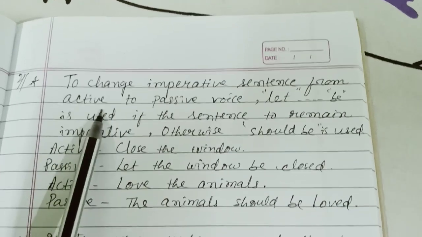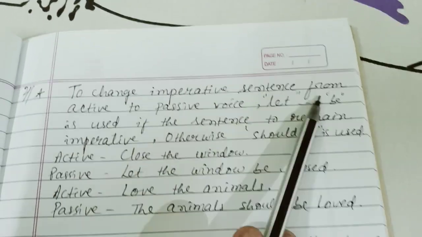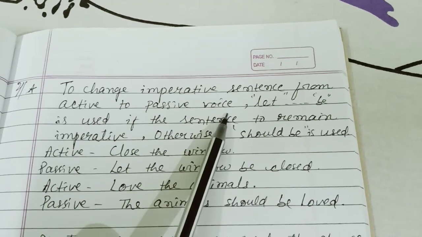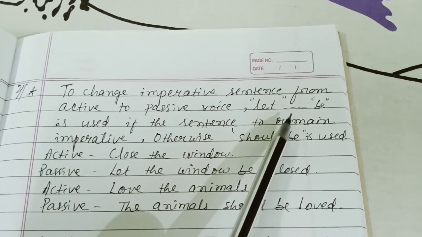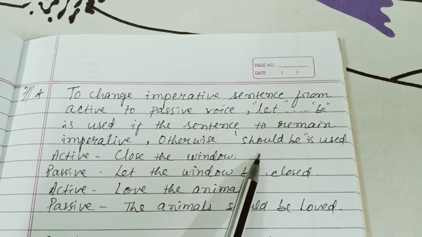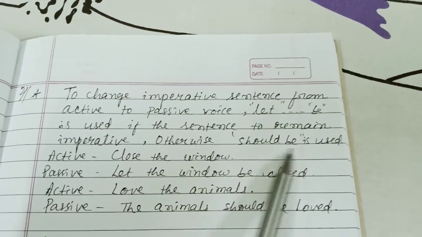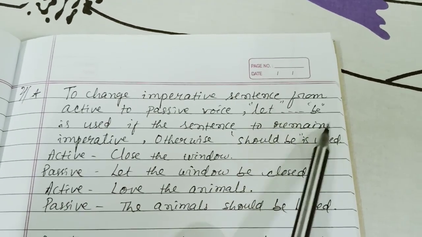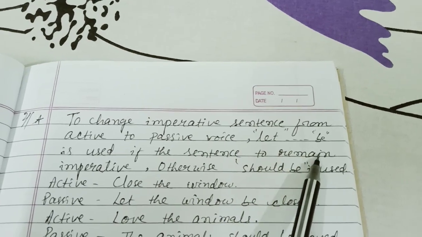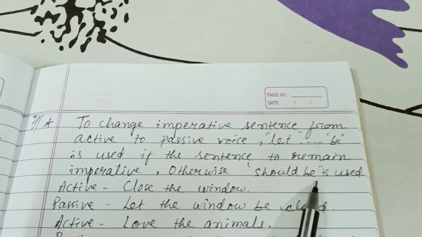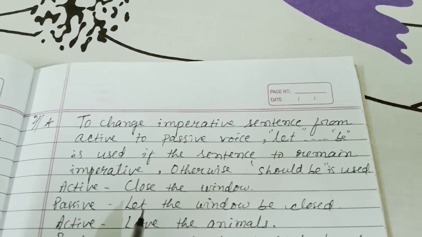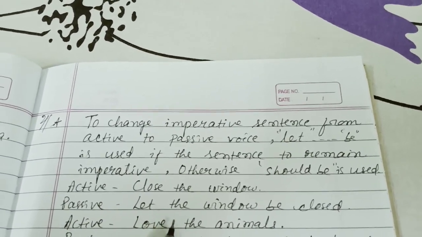Now we will learn about imperative sentences. What is an imperative sentence? To change an imperative sentence from active to passive voice, let and be is used if the sentence is to remain imperative, otherwise should be used. Should be also we can use. But let be should not be used together. Remember that. So when we are using an imperative sentence, it means command, order, request, isn't it?